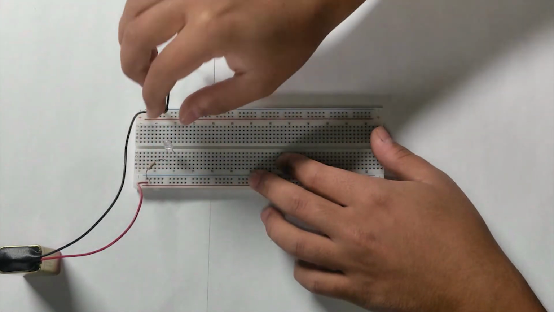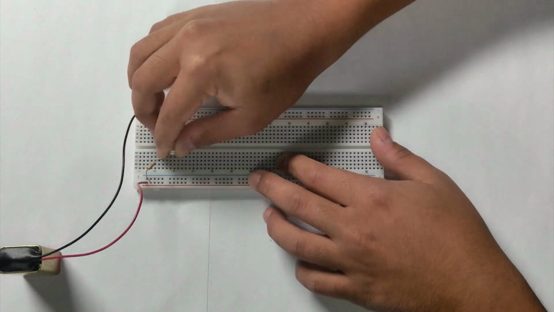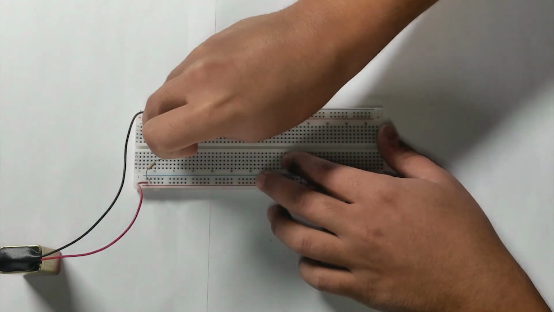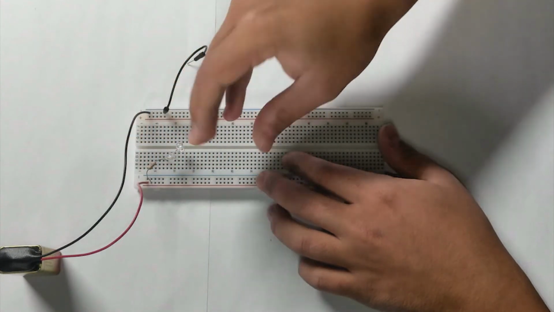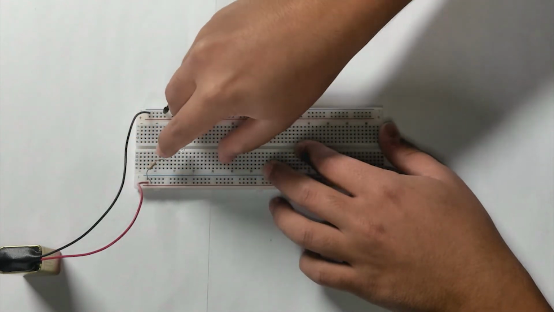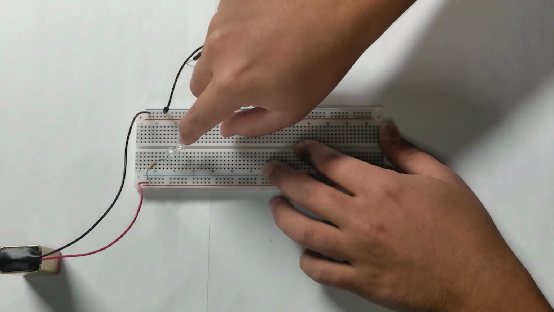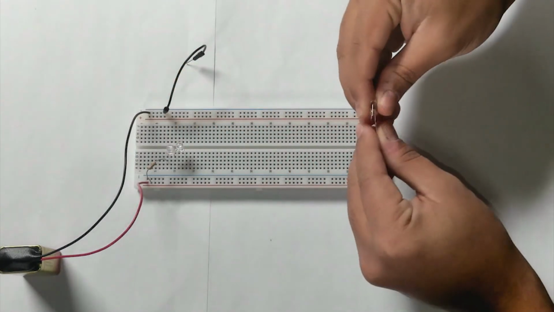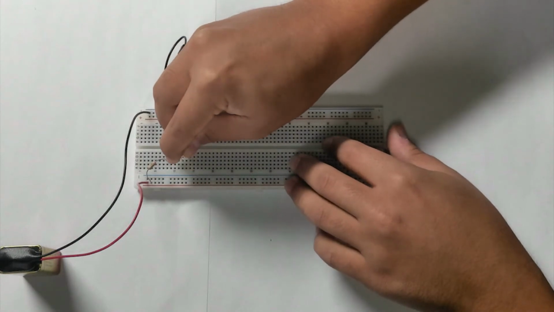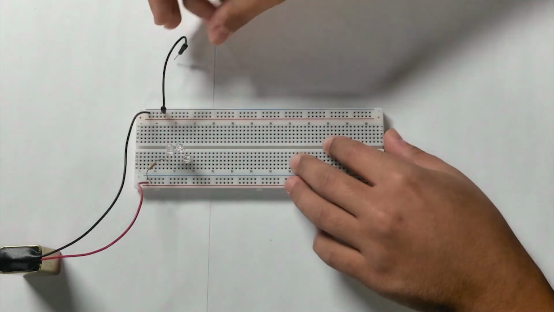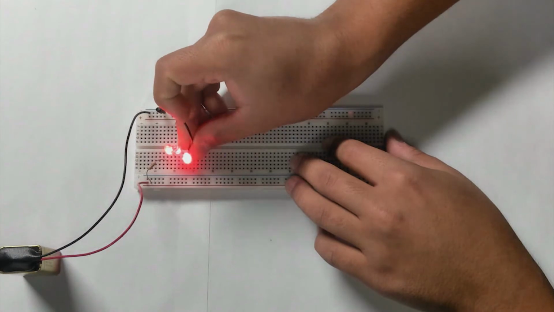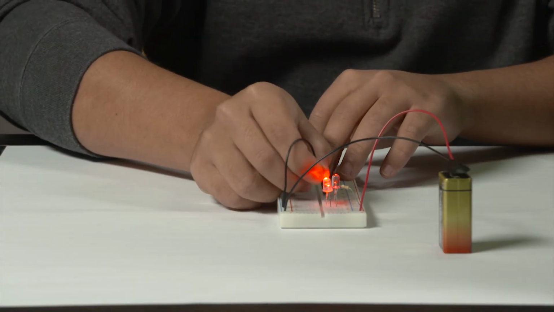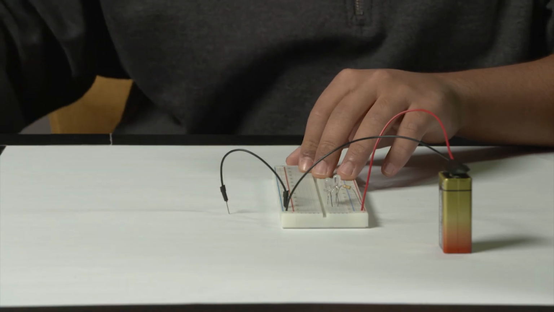Now, we want to see if we can connect more of these LEDs in series. So let's try adding maybe two more. Remember that in series means the positive end of one LED is connected to the negative end of another LED. And so we will continue adding them in this sort of line. Let's connect all of these together. As we can see, they still light up. So that means that we can add more in series. So right now we're at 3.